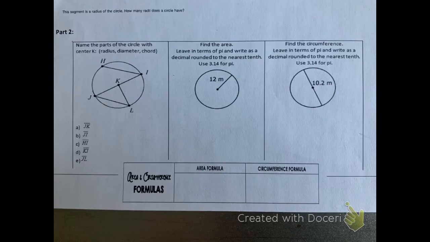For the second part of the warm-up, in this first box, we're going to name the parts of the circle as either radius, diameter, or chord. So if I look at segment JK, K is the center of the circle, and J is a point on the circle. So if it goes from center to a point on the circle, that would be radius.